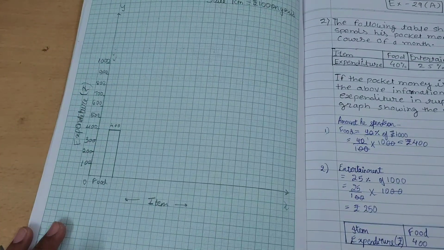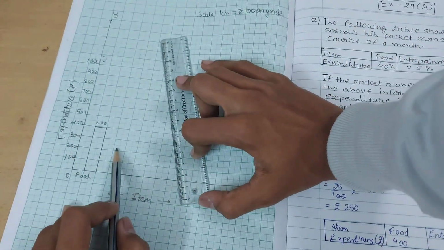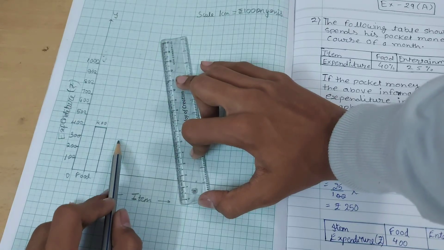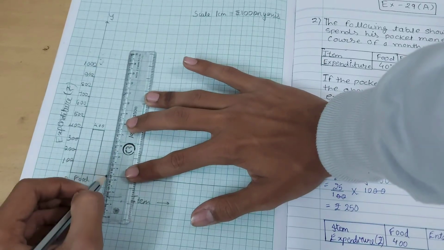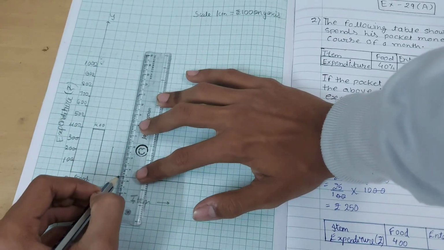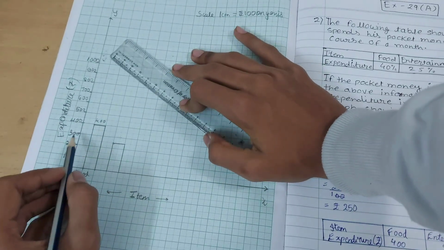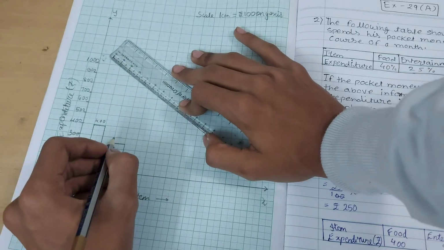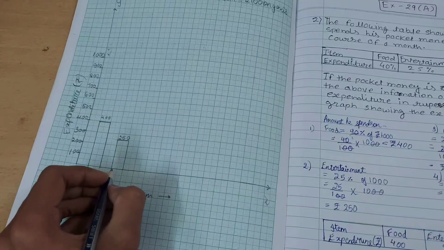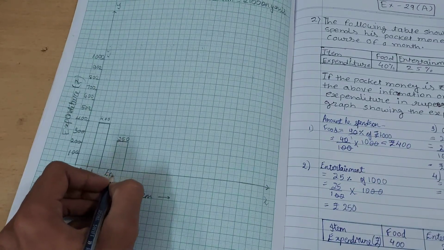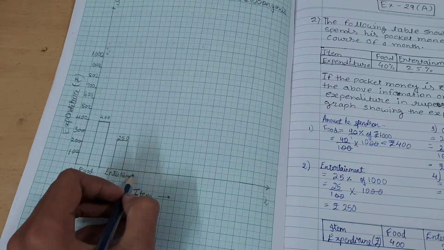Okay, then entertainment, you can see 250 rupees on entertainment. All right, let's begin that also, right? Okay, here 250, so you can see 250 means between 200 and 300, yes or no? So I'll be marking a line in between 200 and 300, and that will be representing my 250. Clear? 250 here. Between 200 and 300, the middle line, this will be 250. Clear? It's quite visible. Okay, and this is what? This is entertainment.